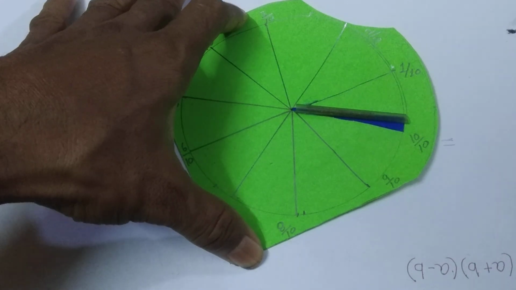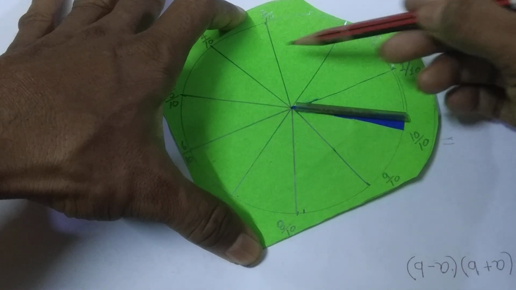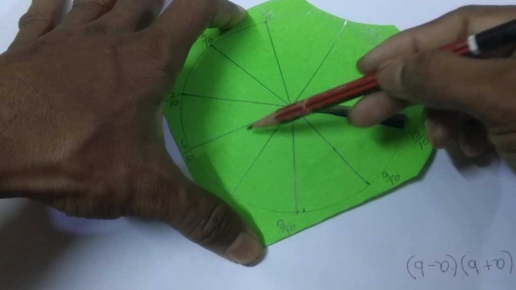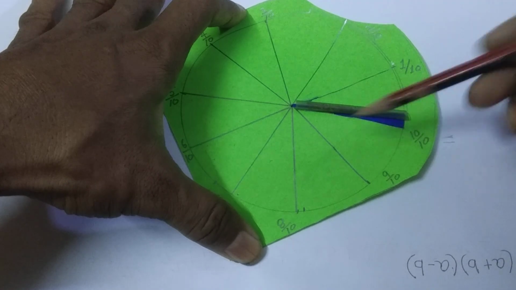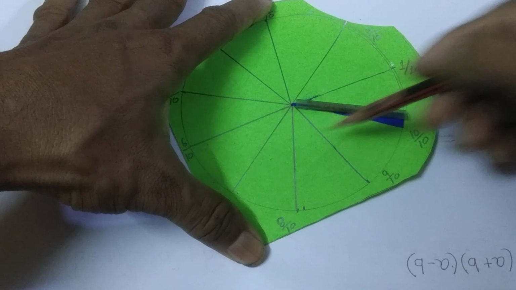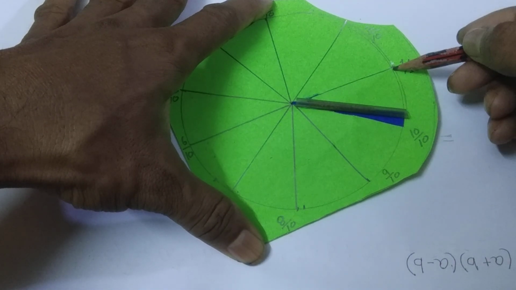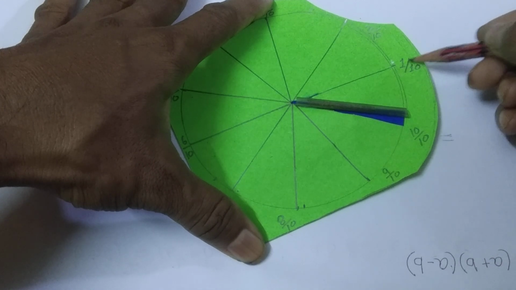Here you can see how many parts there are? 1, 2, 3, 4, 5, 6, 7, 8, 9 and 10. Actually there are 10 equal parts and we have divided this into 10 equal parts, right? And if we take from here to here, up to this part, this will be 1/10 part, right?